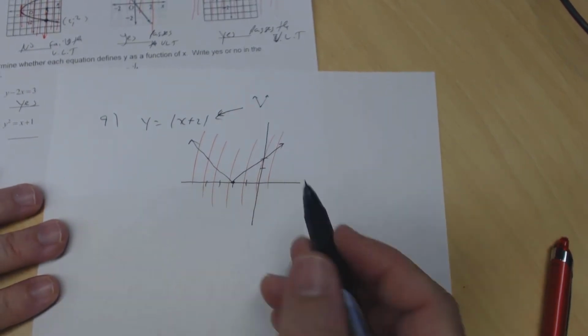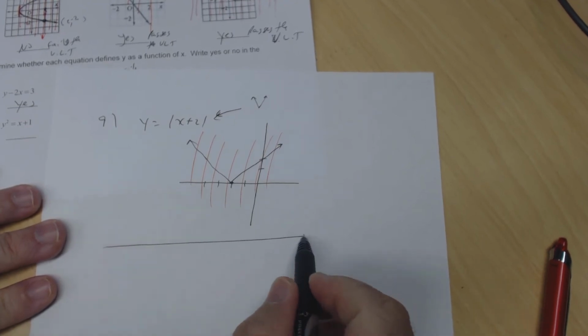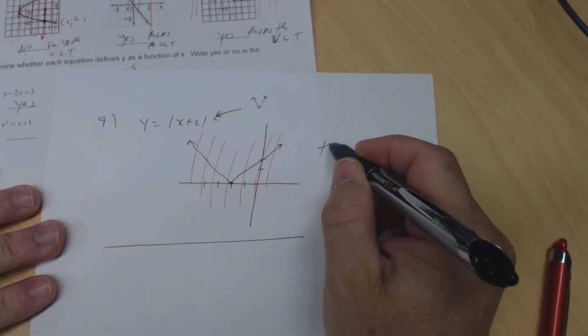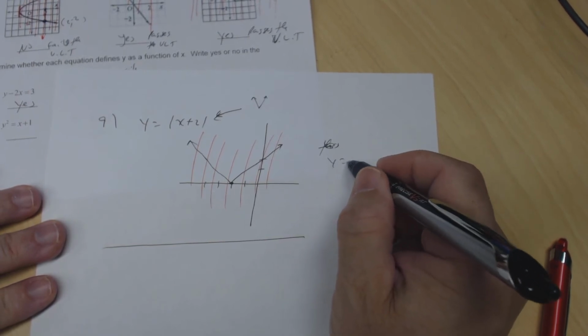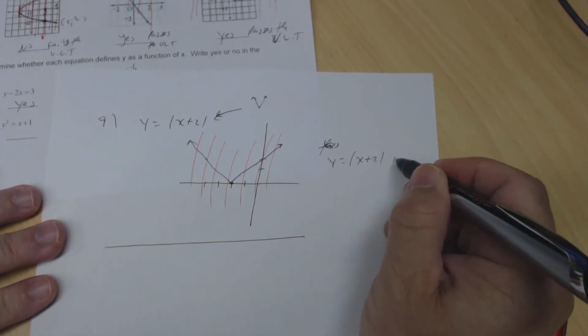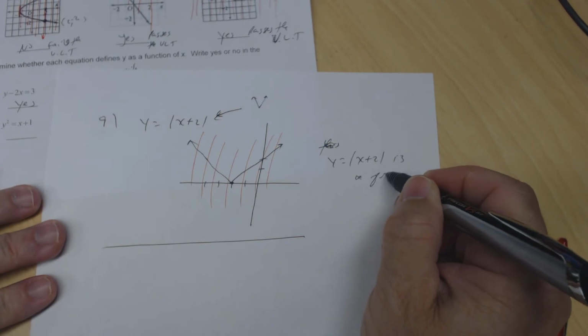So this is a function. When I say this, I mean y equals absolute value of x plus 2 is a function.